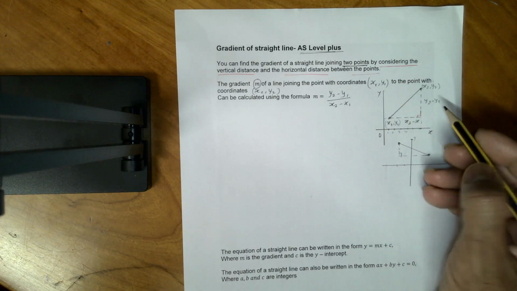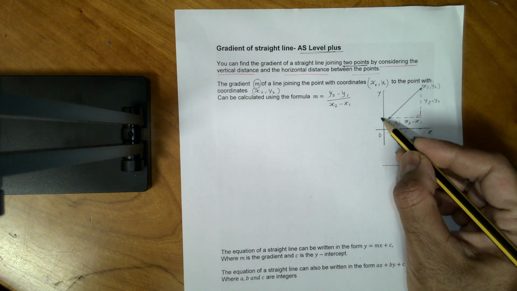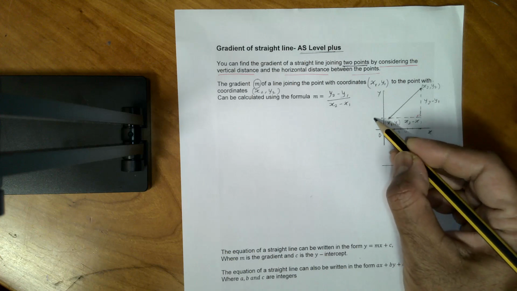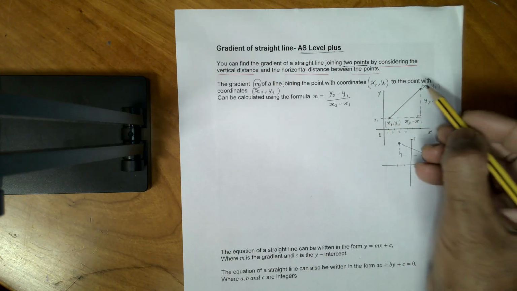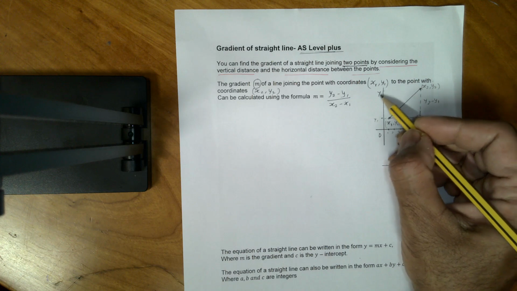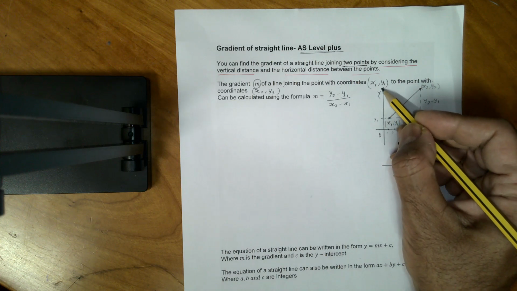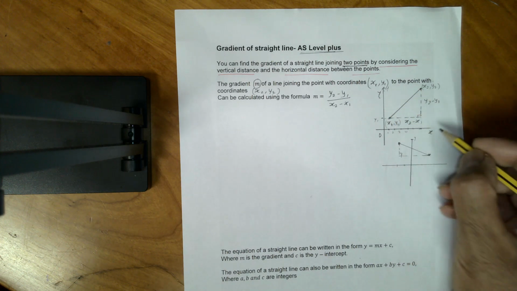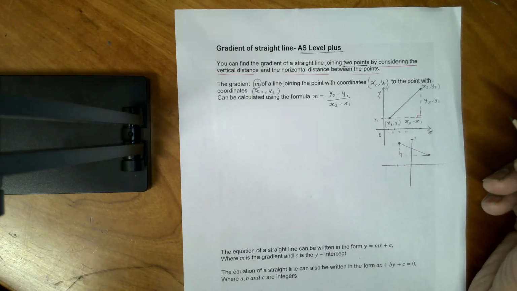And same thing here for y: this point is y1, and this point here is y2. This is your y and that is your x.